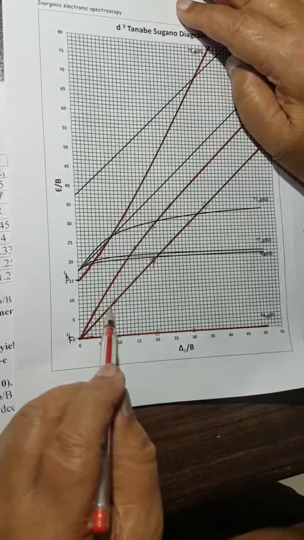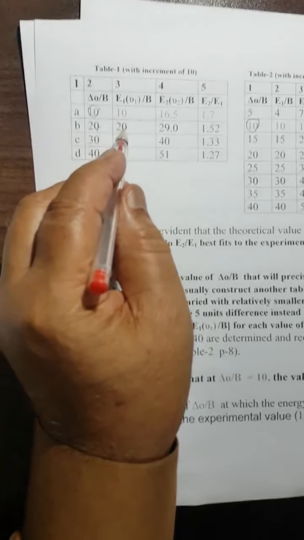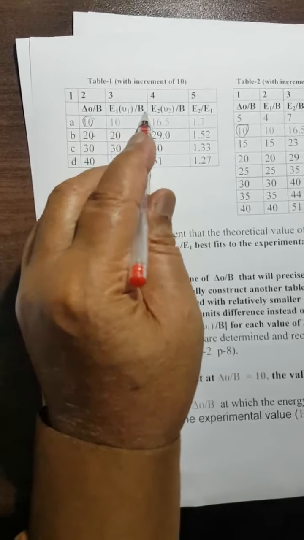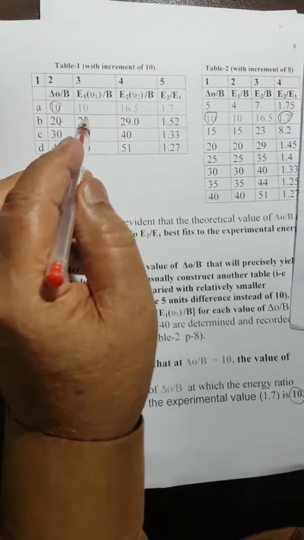Now let's come to the second one, delta octahedral 20. E1 over B is going to be 20. Here is 20, so I go up like this. This is your first transition. Make a left, we come here and this is 20. Similarly at 30, I have recorded the value 30, so let's go up like this, and this is the first transition, so you make a left and you come to 30. For 40 it is 40.